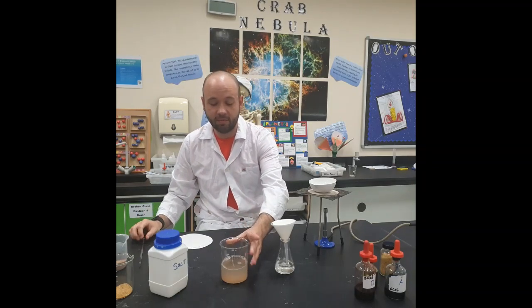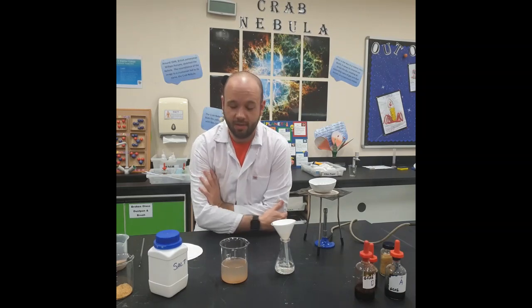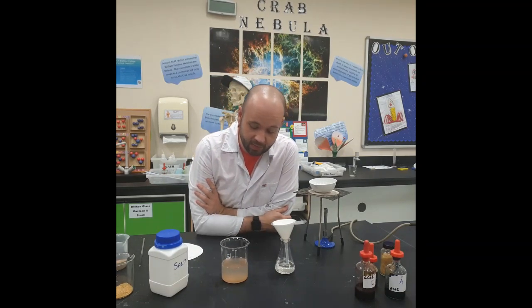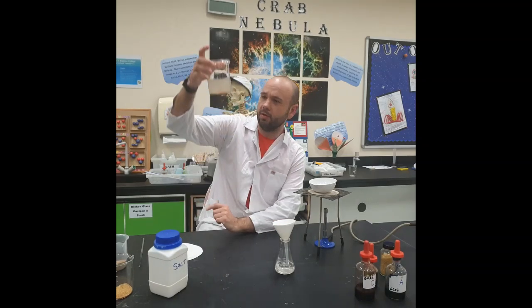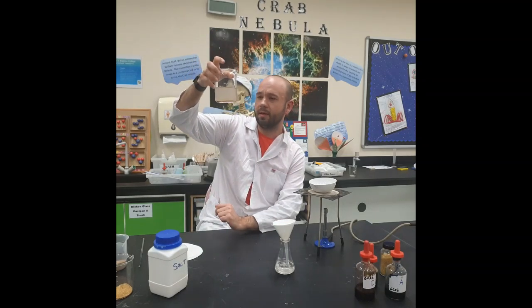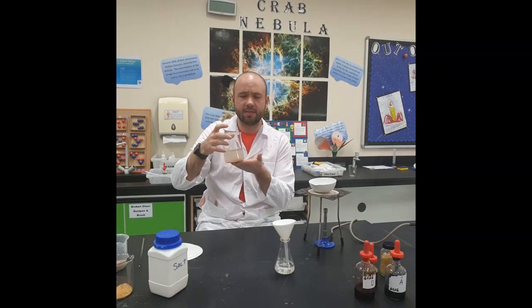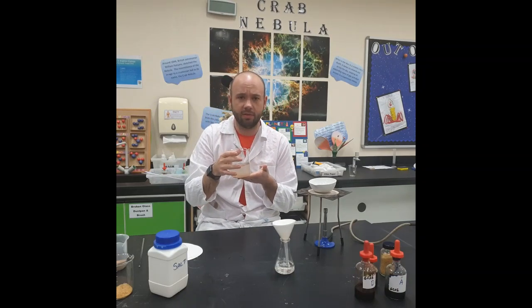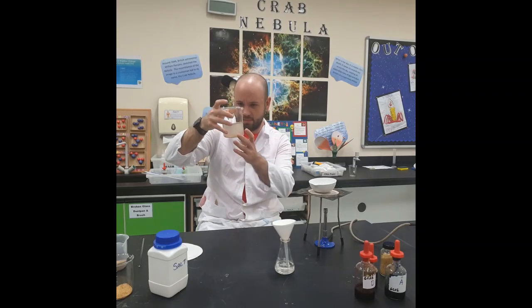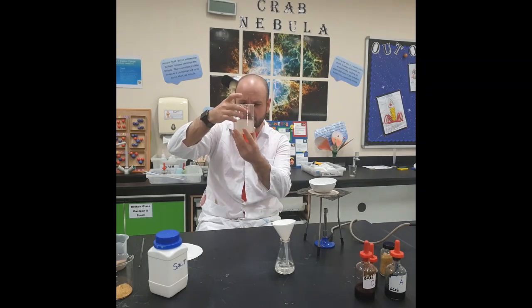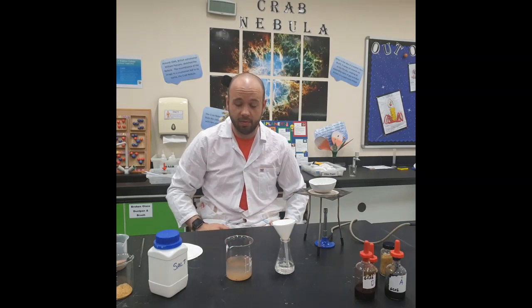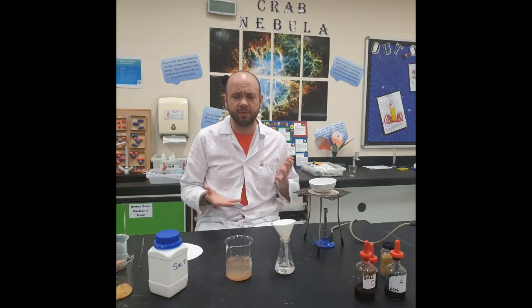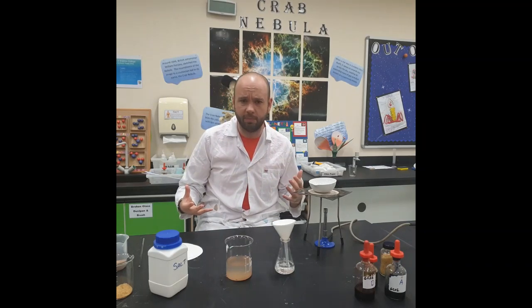Okay, so we've got our mixture now, and that mixture is made up of two different solids. Now, the sand hasn't dissolved in the solvent, so we would classify the sand as being insoluble. However, the salt has pretty much dissolved within that solvent, so we would say that the salt was soluble within that solvent. But what we need to do is to be able to now pull it all apart.